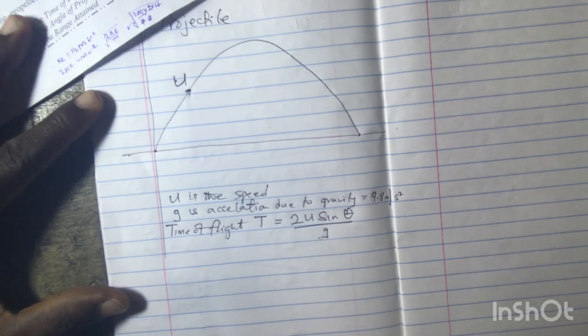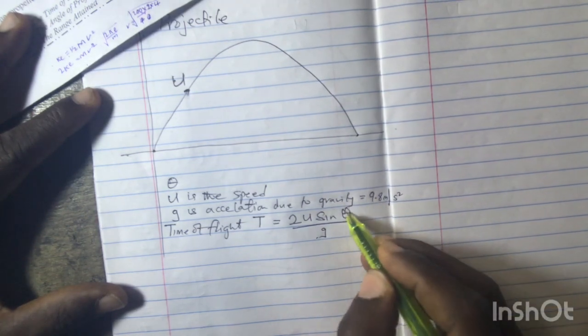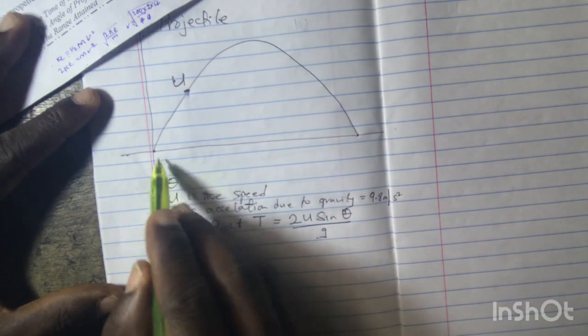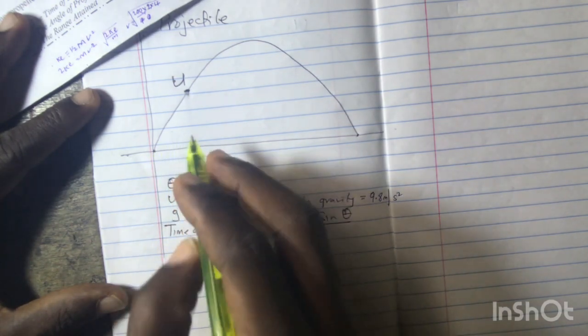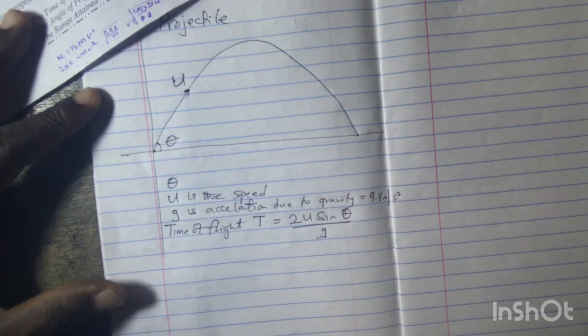Now let me tell you about theta before you're confused. Theta is the angle. When you launch it, the angle the path makes with the horizontal is called theta. That's the angle.